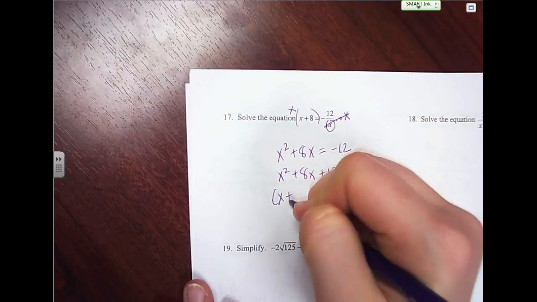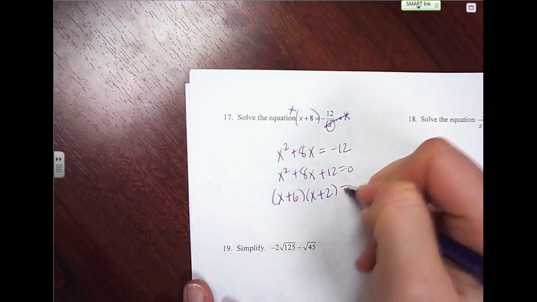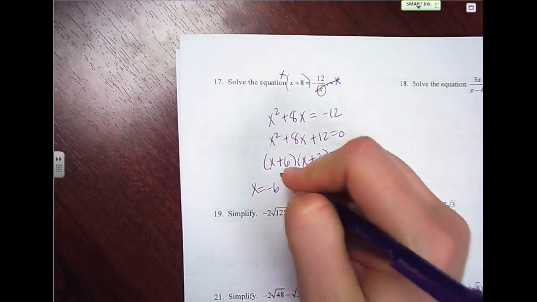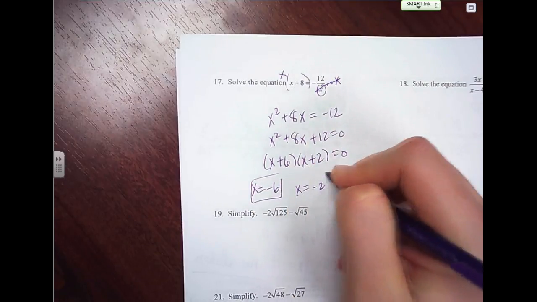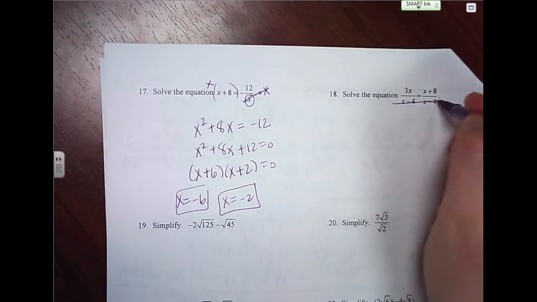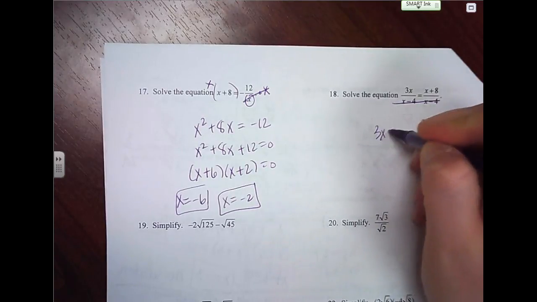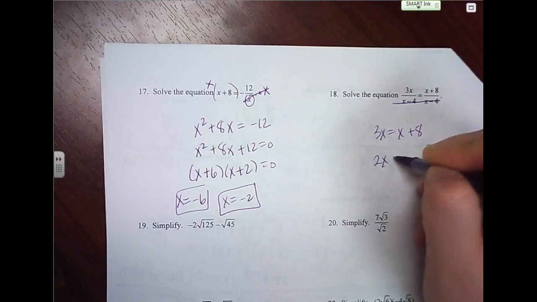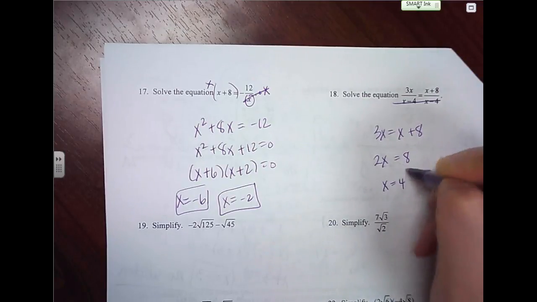So x plus 6, x plus 2 equals 0. Set each one of those equal to 0 and solve. So x equals -6, x equals -2. Now on this one, the denominators are the same. So we can just go like this. 3x equals x plus 8. Subtract this x over and divide. So x equals 4.